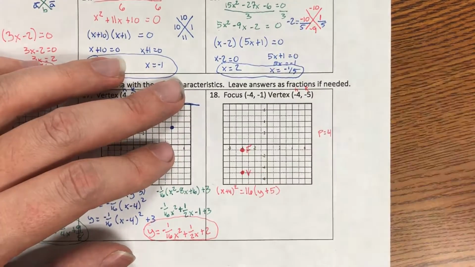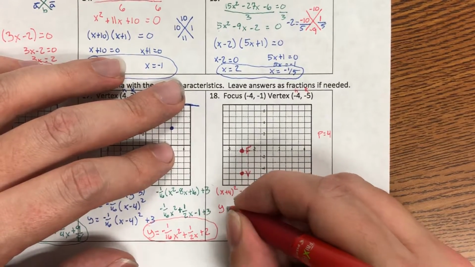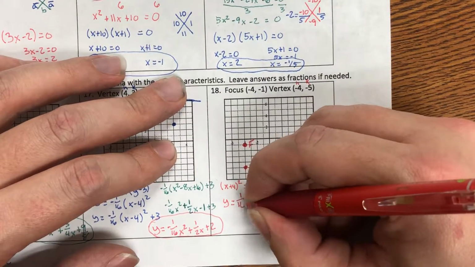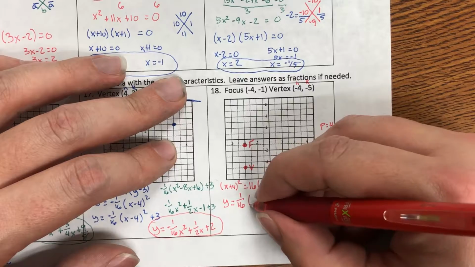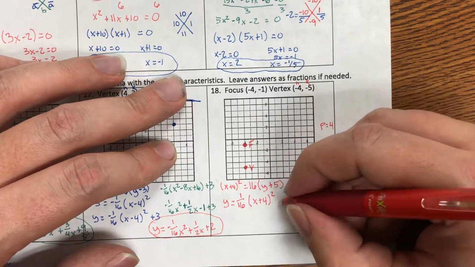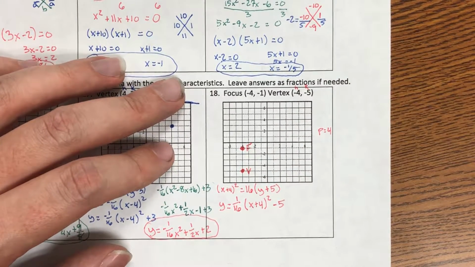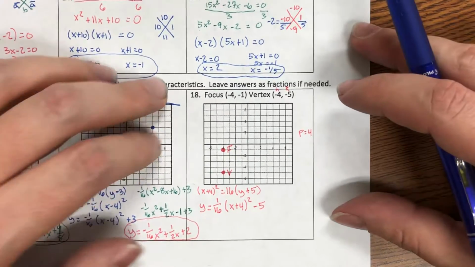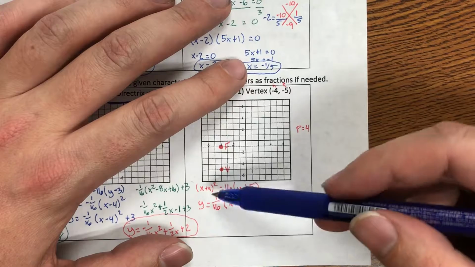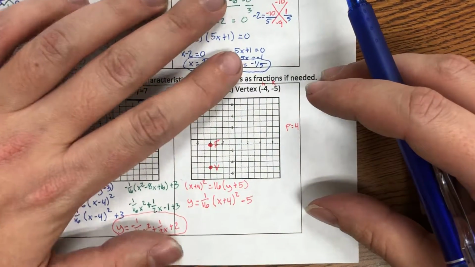To get this to vertex form, it's y equals 1/16 times x plus 4 squared minus 5. X plus 4 squared, so now I need to go from vertex form to standard form.